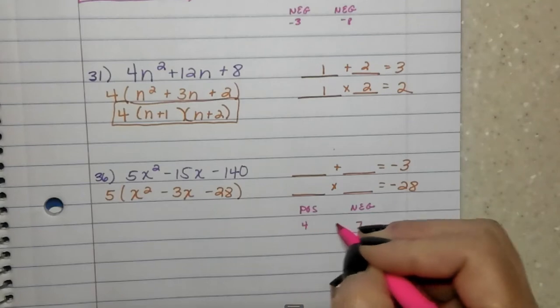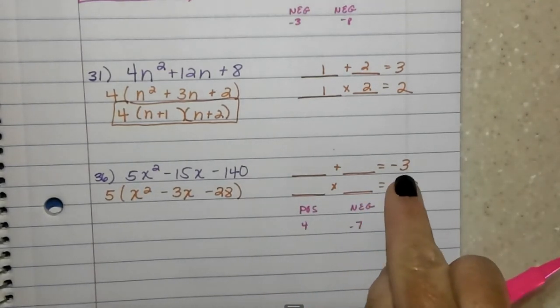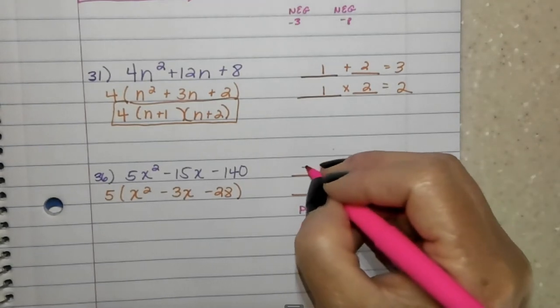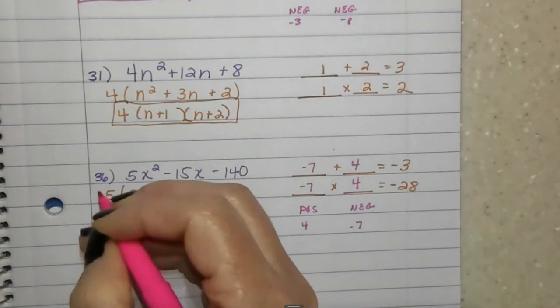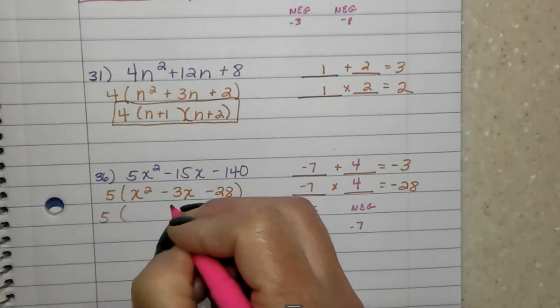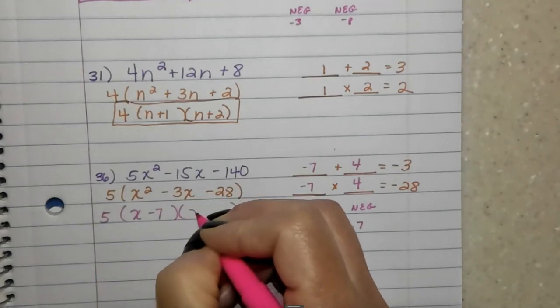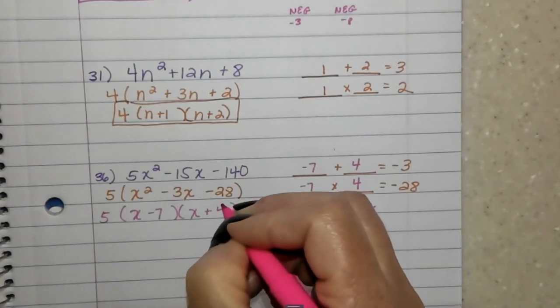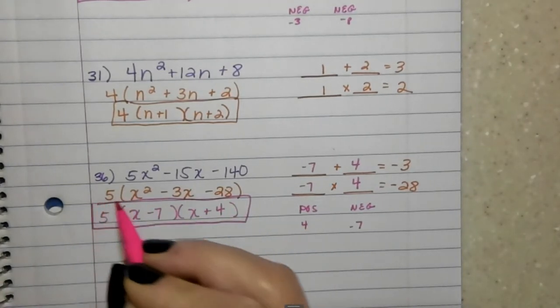And we want it to be like that. We want the negative to be the bigger number because when we add them, we end up with a negative answer. So it's a negative 7 and a positive 4. So the 5 comes along, and we break this guy down into an x minus 7 and an x plus 4. You are killing it, kid.